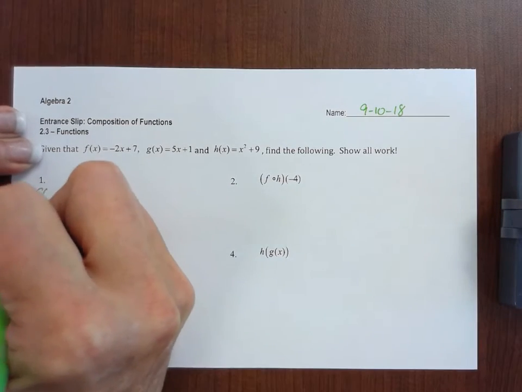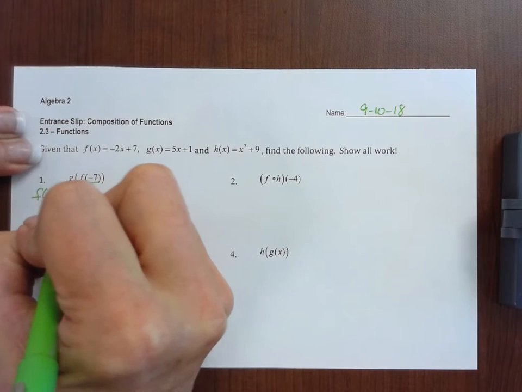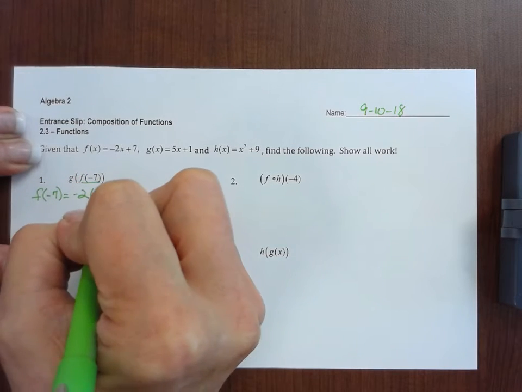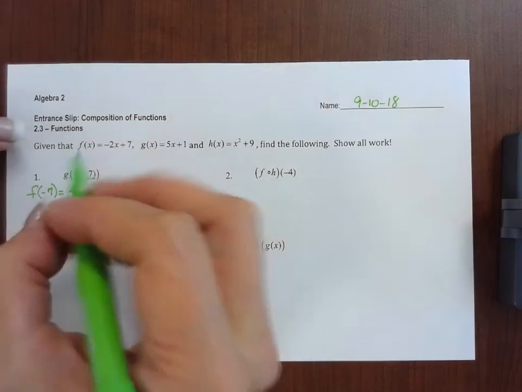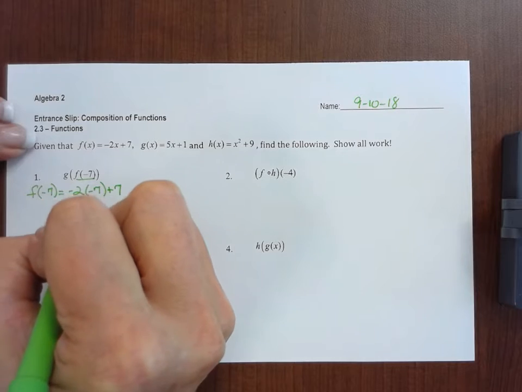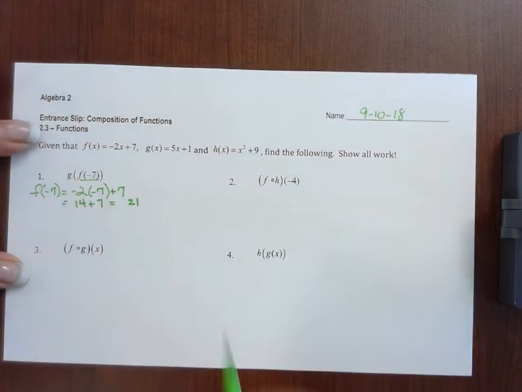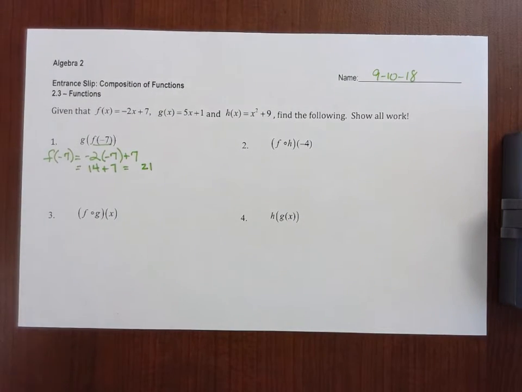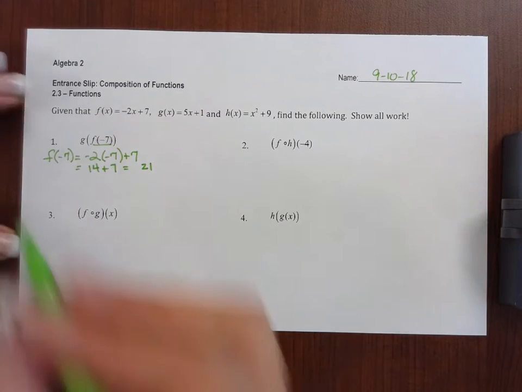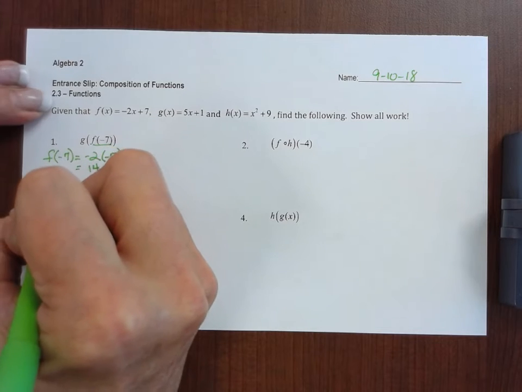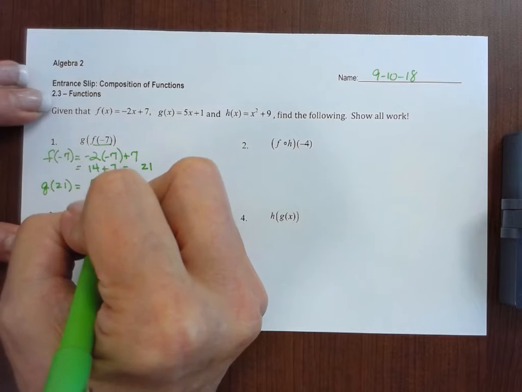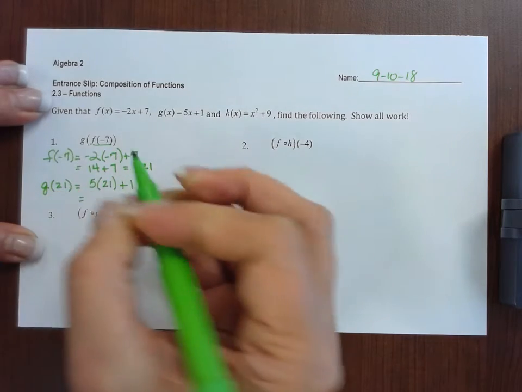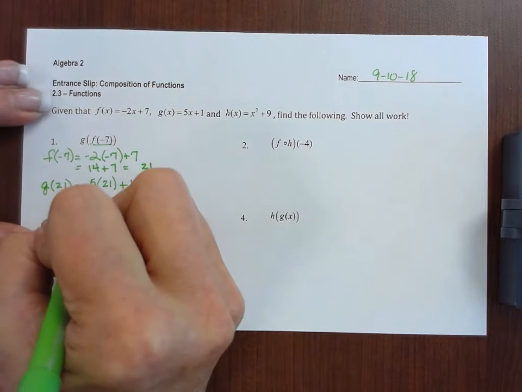So f of negative 7 is going to be negative 2 times negative 7 plus 7. Do we agree with that part? All right. That means I have 14 plus 7, which is going to give me 21. Now what do I do? g of 21. Absolutely. Which is then 5 times 21 plus 1, which gives me 106.